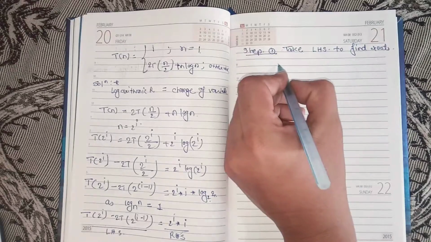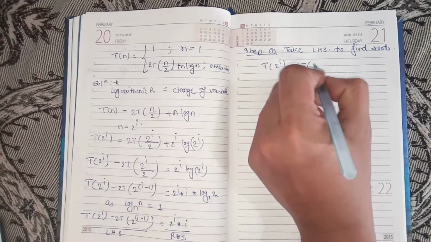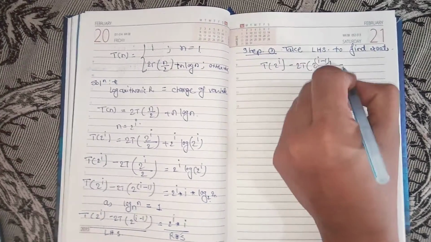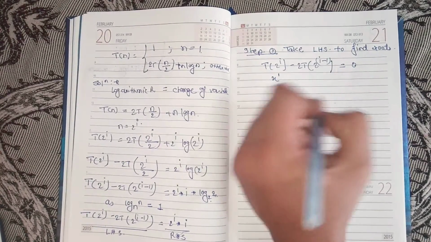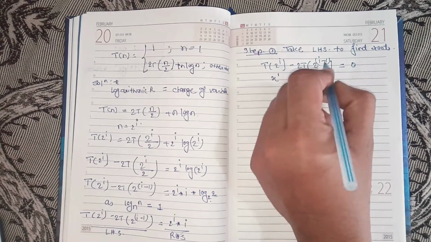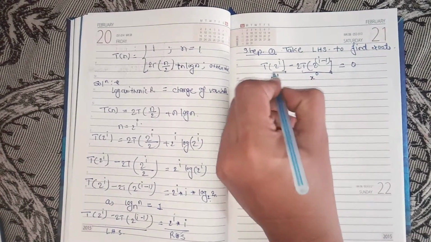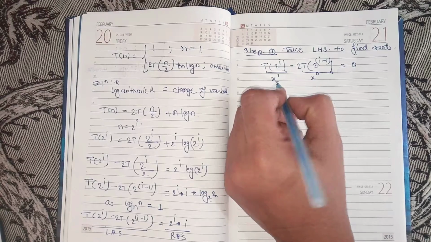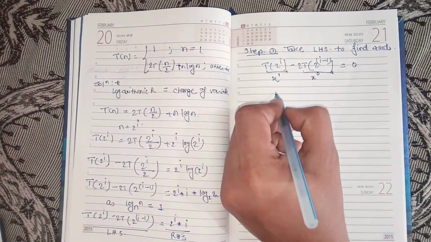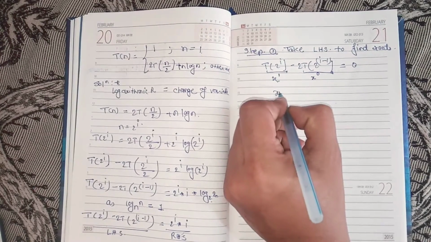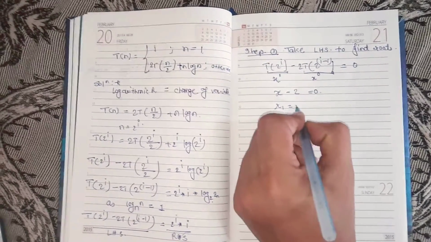So what is my LHS part? The LHS part is t of 2 to the power i minus 2t of 2 to the power i minus 1 is equal to 0. I put t of 2 to the power i equal to x to the power 1, and t of 2 to the power i minus 1 equal to x to the power 0. That means we get x minus 2 equals 0, so my first root, r1, is equal to 2.